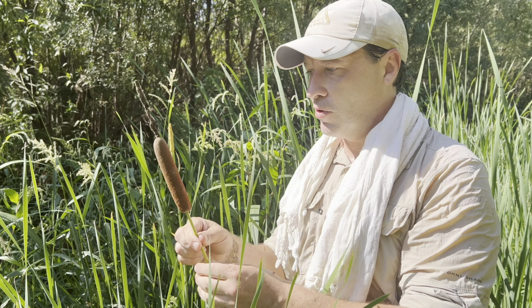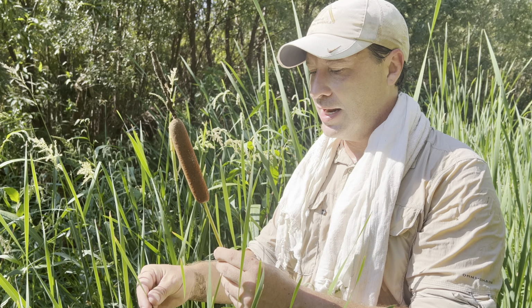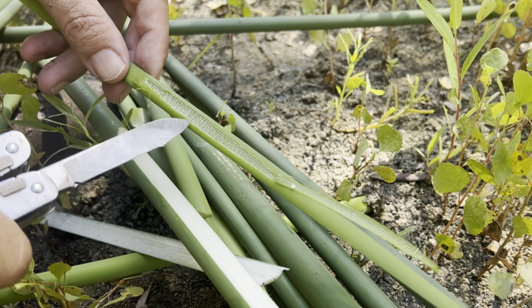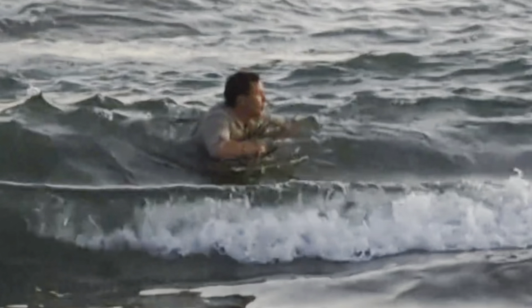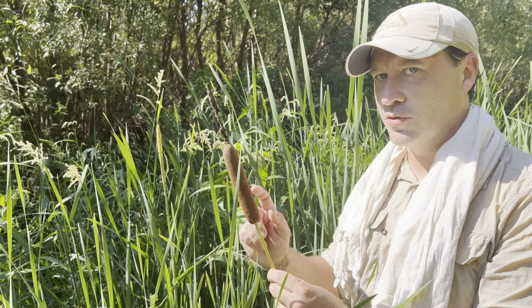Now, we can use this for all kinds of things. It has the same inner kind of foam as a sedge, so we can make this into floats. But we like this for food, well, utility as well, but we really like this for food, so check this out.